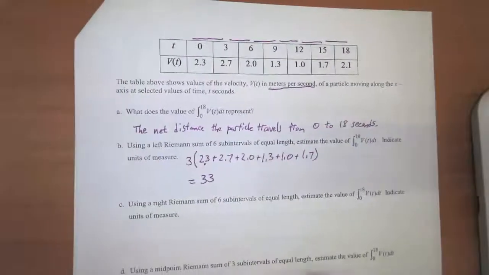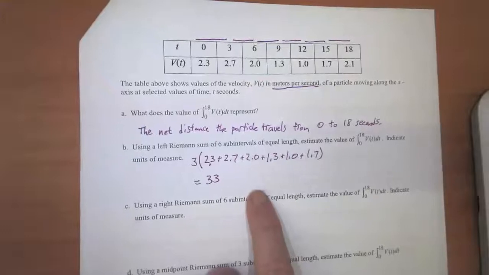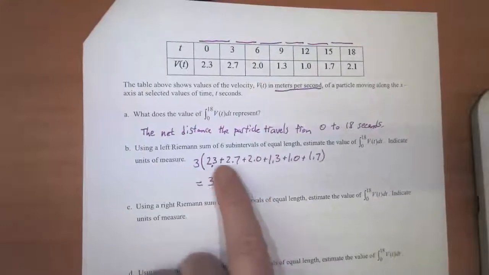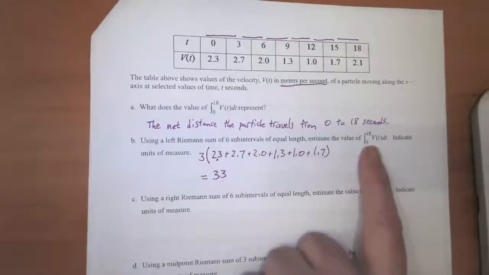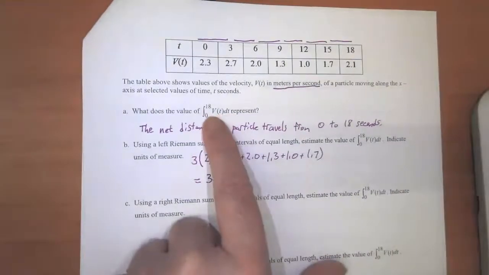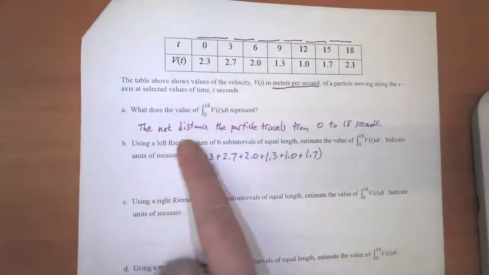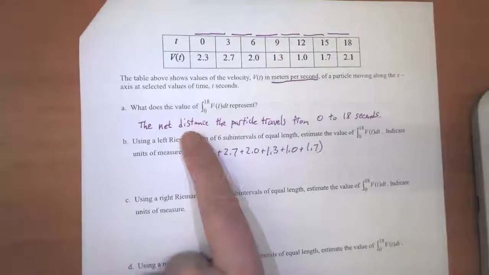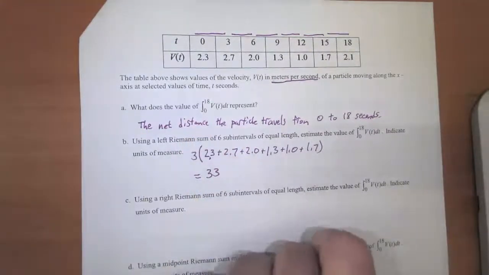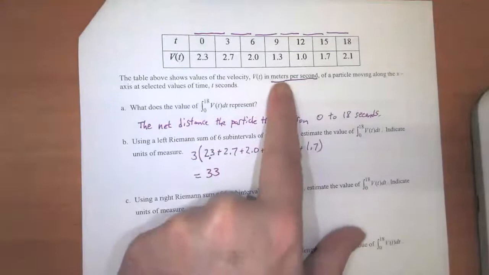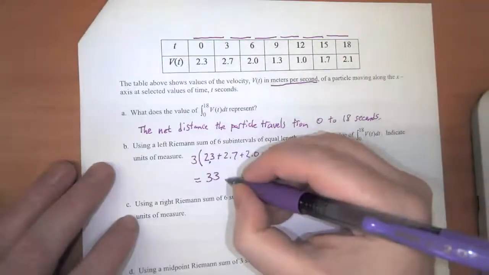And what are the units we're going to use? We're adding up a whole bunch of different velocities. And as we said here, a definite integral of velocities is talking about net distance. So net distance, we are going to measure in units of distance, which in this case should be meters.